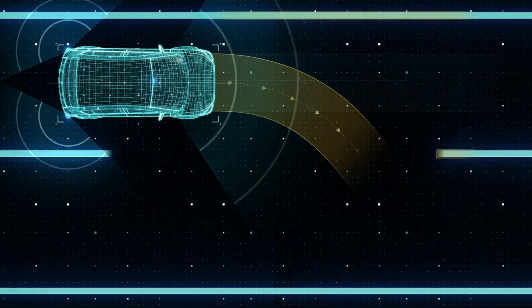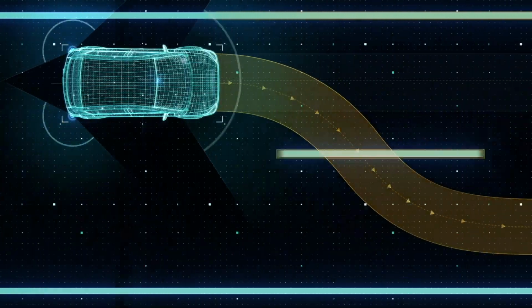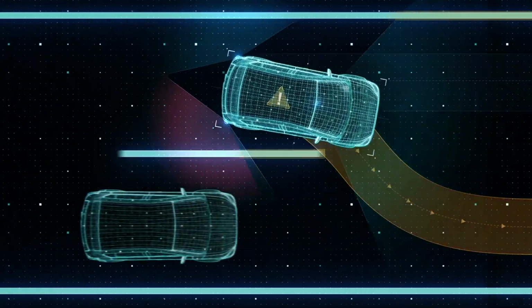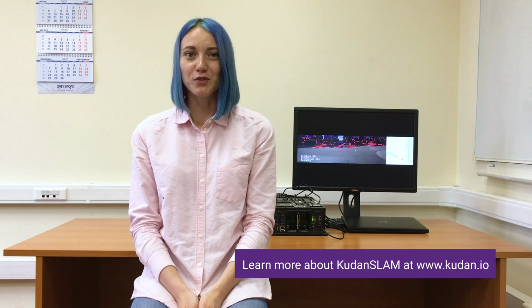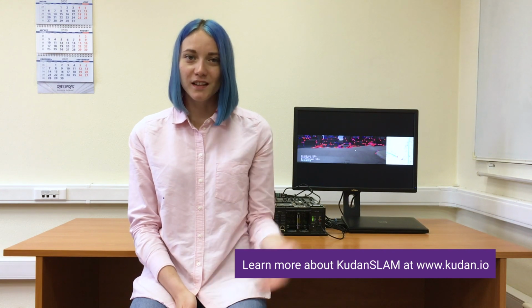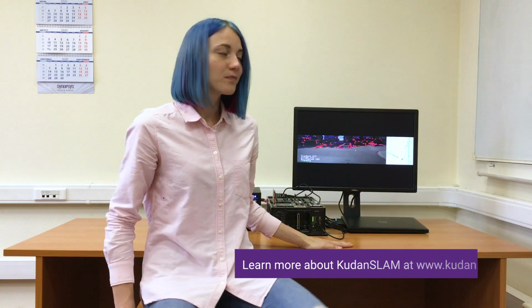Combining SLAM technology with a deep neural network engine, or DNN, gives a more intelligent system, which is able, for example, to identify objects in the environment and make decisions based on what the algorithm sees. For this demo, Synopsys has collaborated with our partner, Kudan, and accelerated their KudanSLAM product using ARC EV processor. Let's take a look at the demo itself.